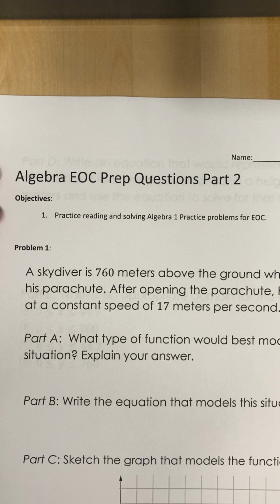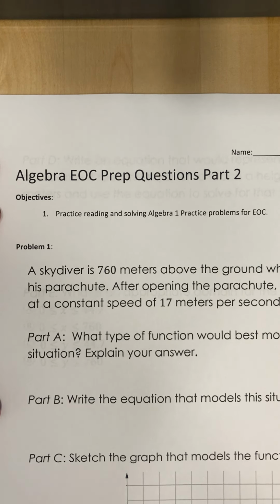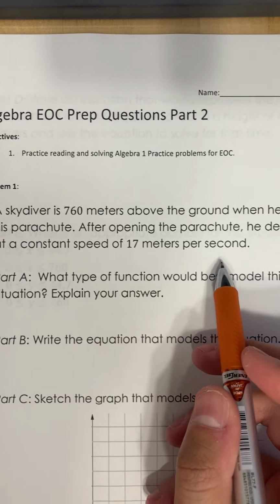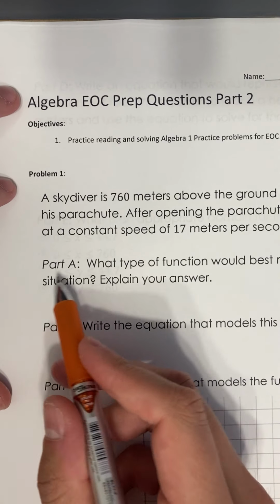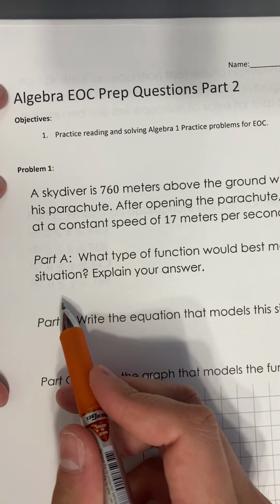All right, guys. We're going to go over the algebra prep questions part 2. So the first problem, actually the only problem, just has multiple parts. This one says a skydiver is 600 meters above the ground when he opens his parachute. After opening the parachute, he descends at a constant speed of 17 meters per second. So part A is asking us what type of function would best model this situation.